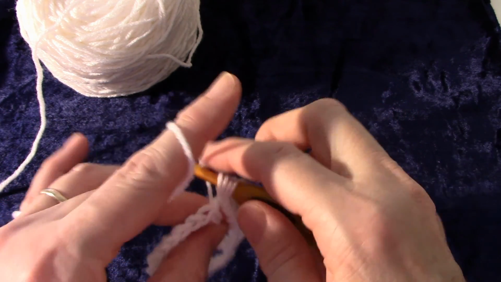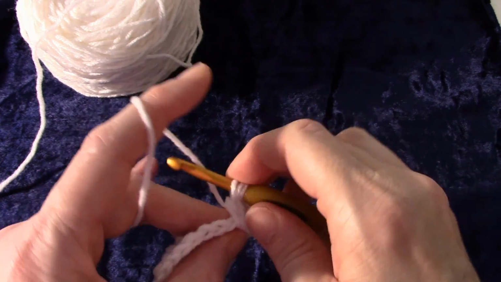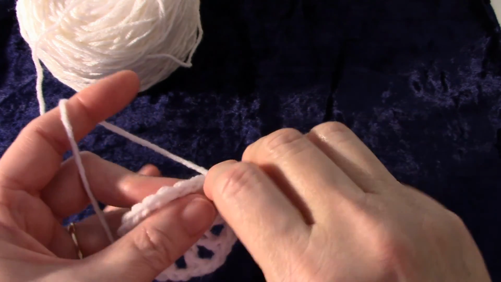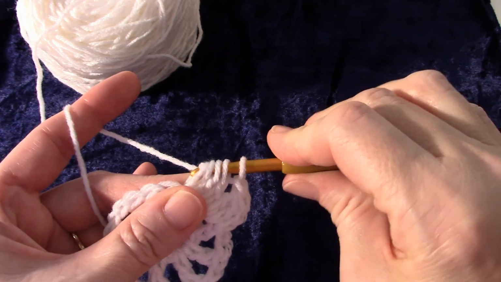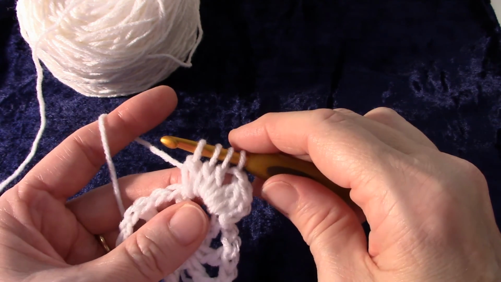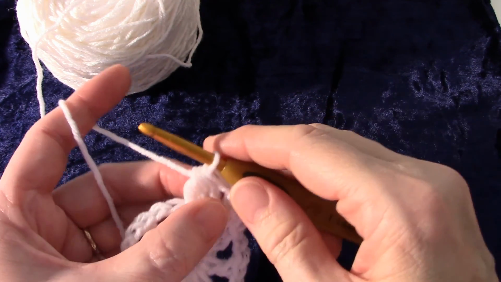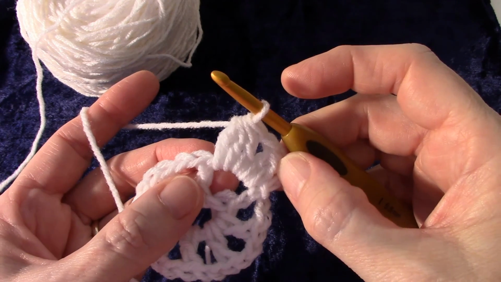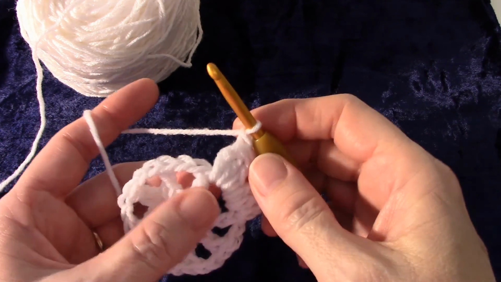You have 4 loops on the hook, yarn over, and draw through 2, 3 loops on the hook, yarn over, insert the hook, draw up a loop, yarn over, and draw through 2. You have 4 loops on the hook. You're going to yarn over and draw through all 4 loops on the hook. That is a 3 double crochet cluster. We're going to chain 1.